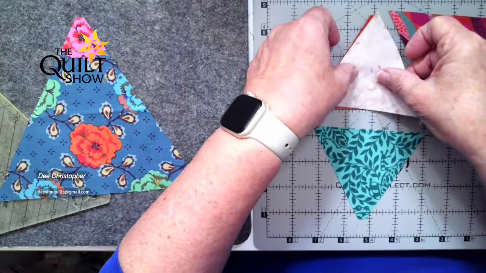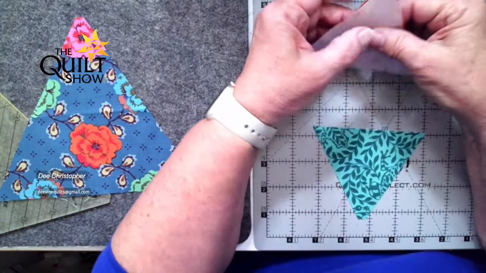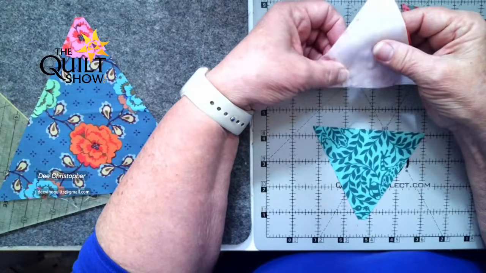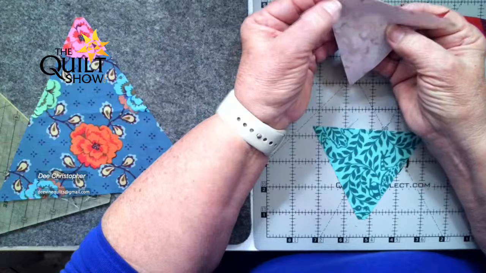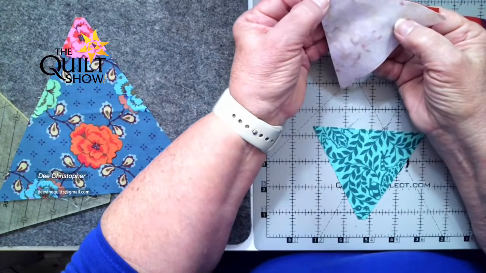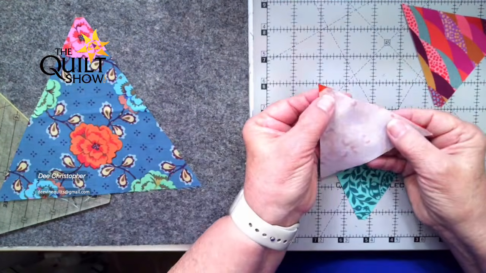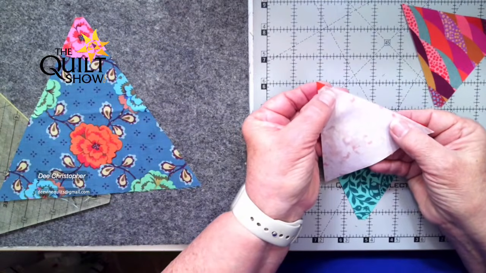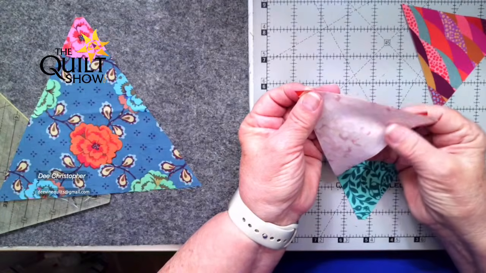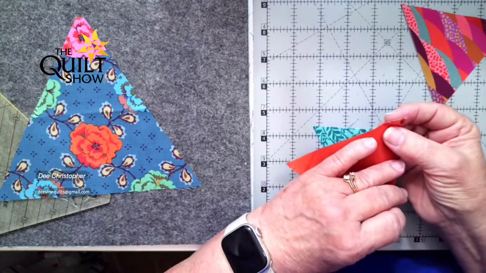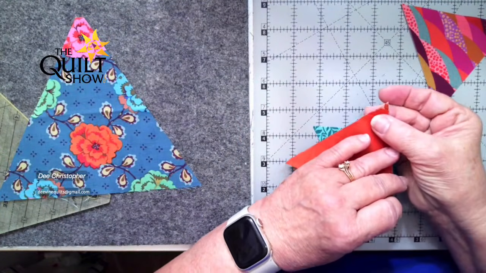But what is awesome about that flat point at the top is that you can bring it down until it fits in there, and that little point is off the end, and it is the same on the other side.